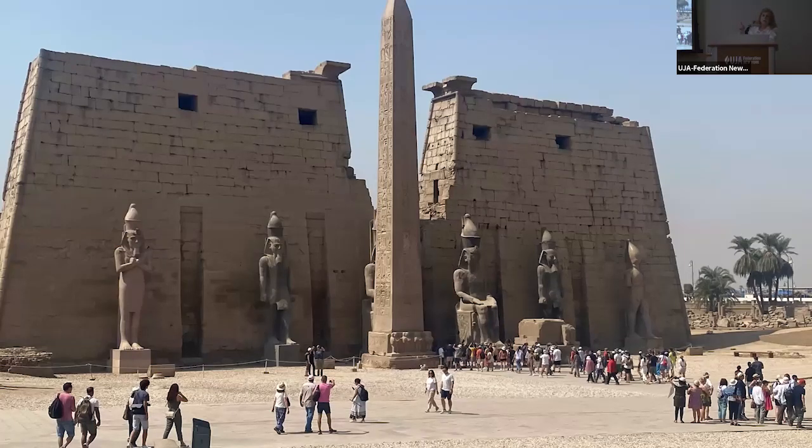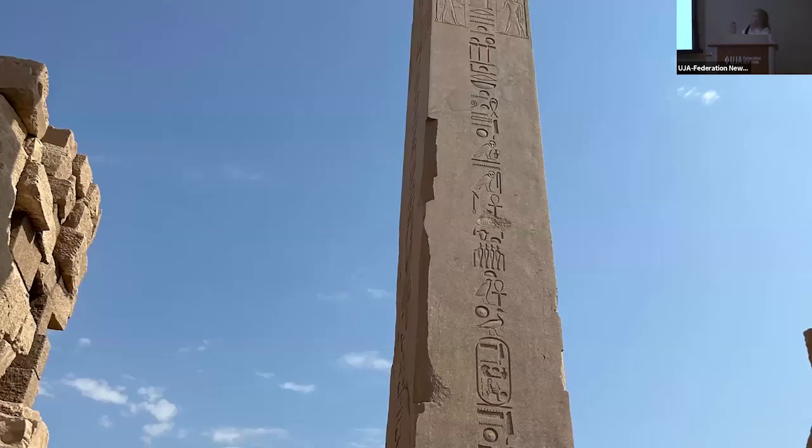Can you show the next slide, please? So here is a detail of the obelisk, and you can see that all sides are embellished with writing. This is Egyptian hieroglyphs.